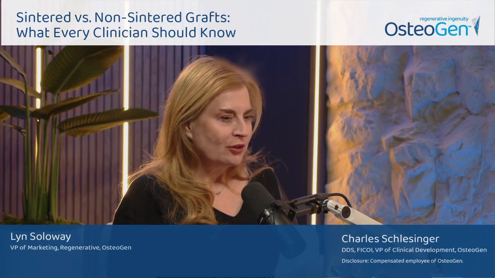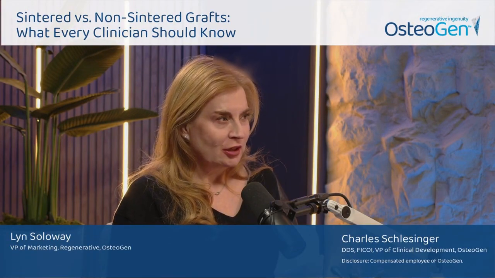Can you describe the difference between sintered and non-sintered regenerative materials? Sure. So sintered materials are materials that during manufacturing are subjected to high heat. And this high heat is used in these materials as a necessary part of manufacturing, either to make crystals of the right size in order to be able to be used as grafting materials. But the problem is that when you sinter a product, you change the physical property of it.